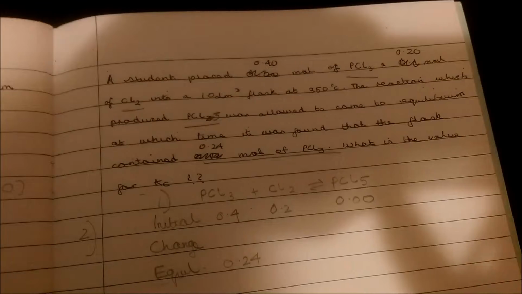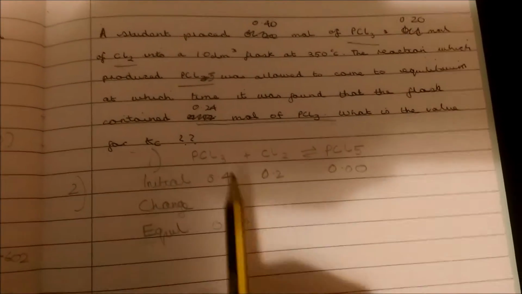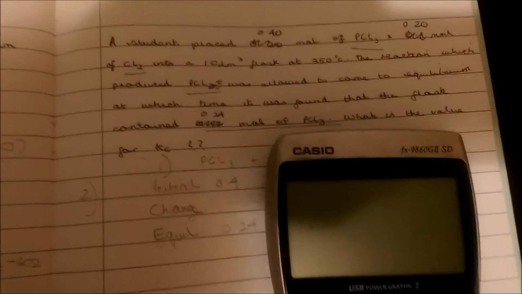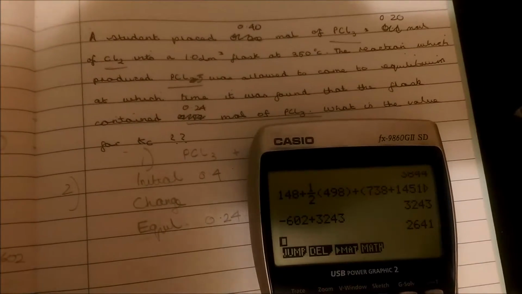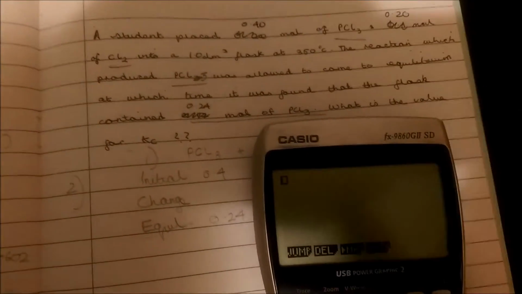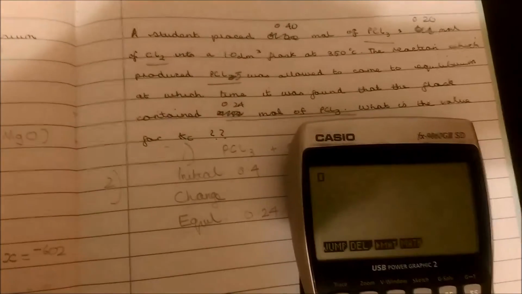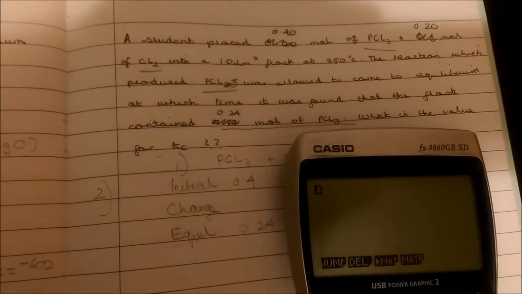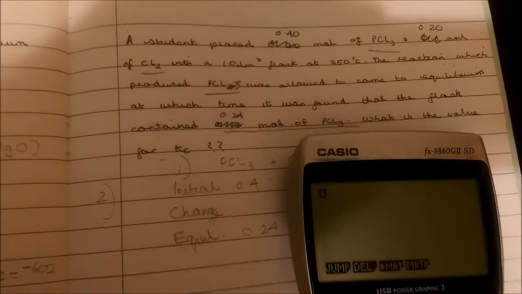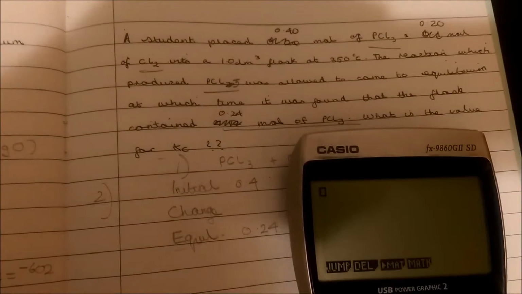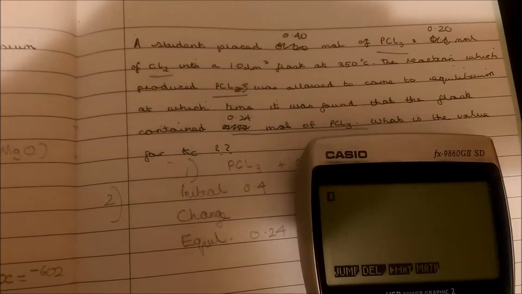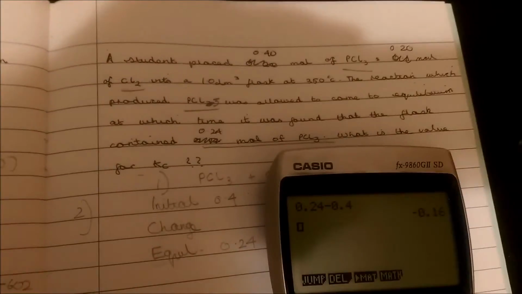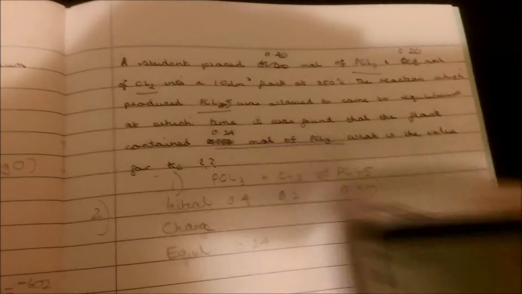Now, what change needs to be brought about in order to bring 0.4 down to 0.24? Well, you use the handy calculator here. So 0.4 minus x is equal to 0.24. So x is 0.4 minus 0.24, so 0.16 is your answer.